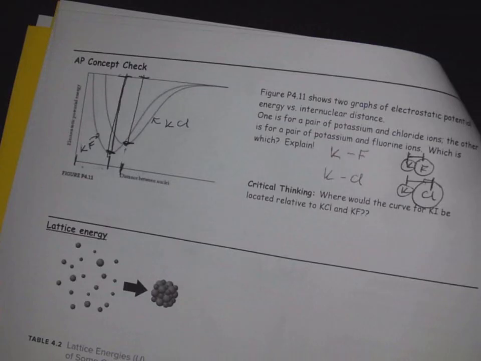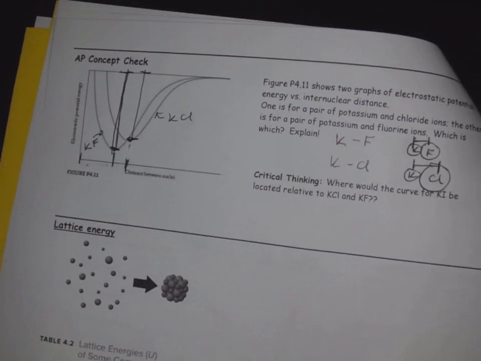It makes sense that the longer, the bigger bond would require less energy to pull it apart, and the smaller bond would require more energy to pull it apart.